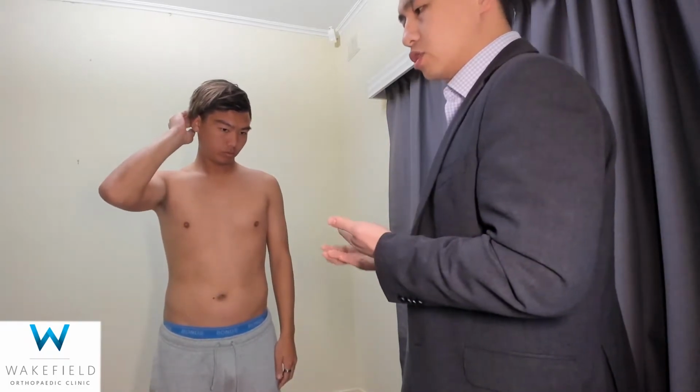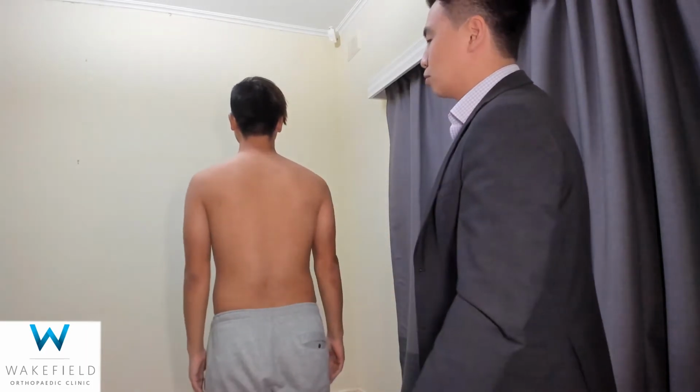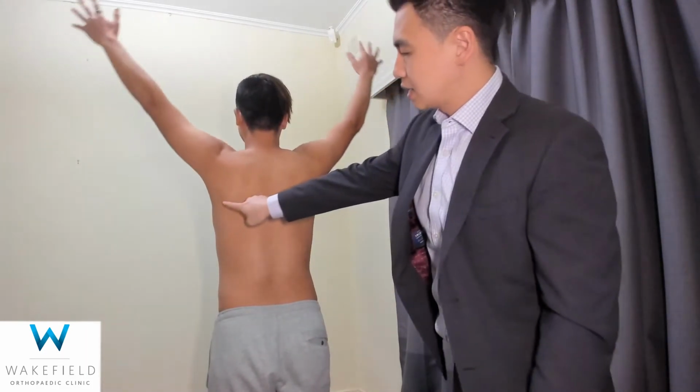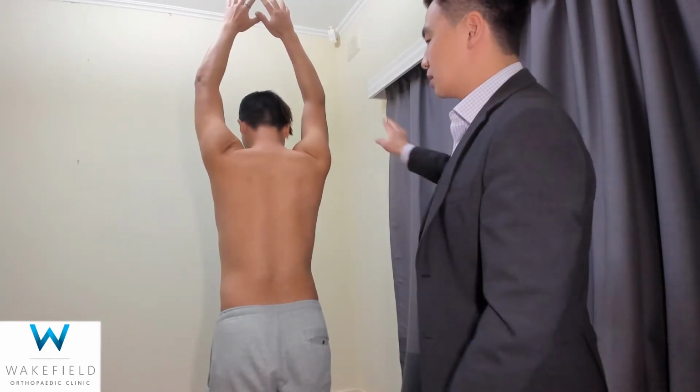If he didn't have full active range, this is where it's good to try and work out where the range is coming from. In all of those shoulder conditions, the range is usually just from the scapula only. So there's no movement from the glenohumeral, or minimal movement from the glenohumeral joint. You can tease that out by looking at his back. Just face the wall, we'll have a look at your back, and then do the same motion. Here you can see the scapula moving out. If you need to tease that out further, come down there.